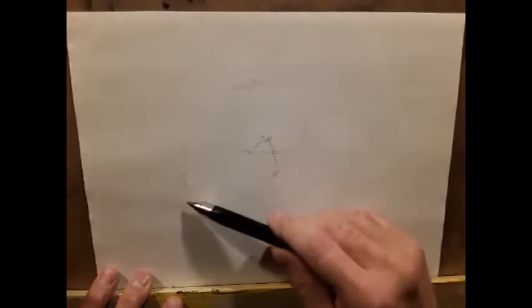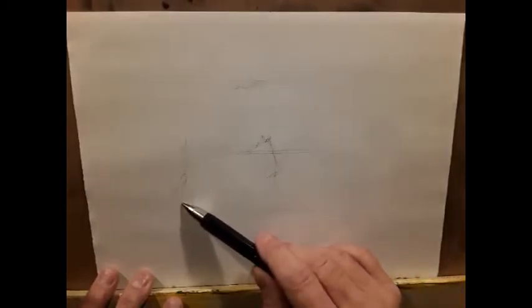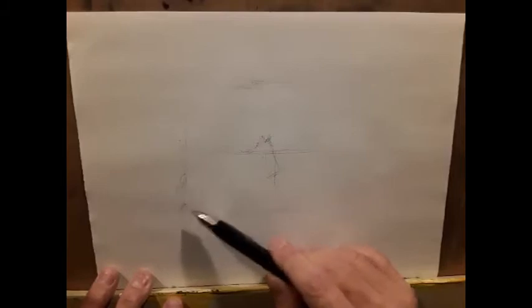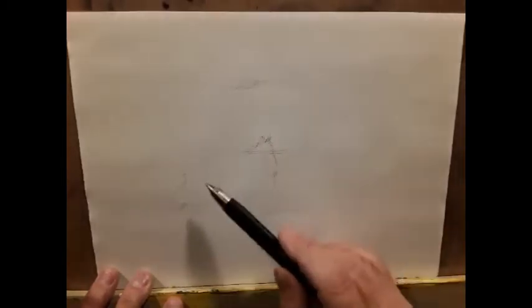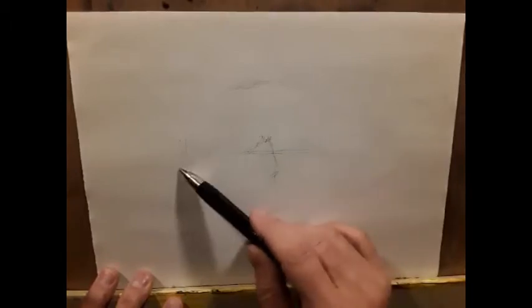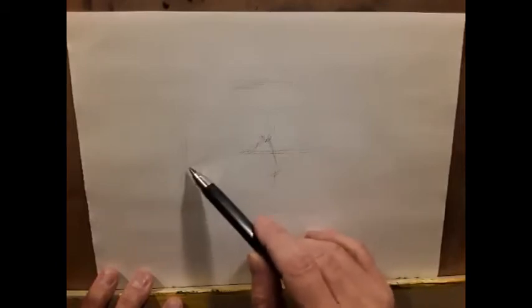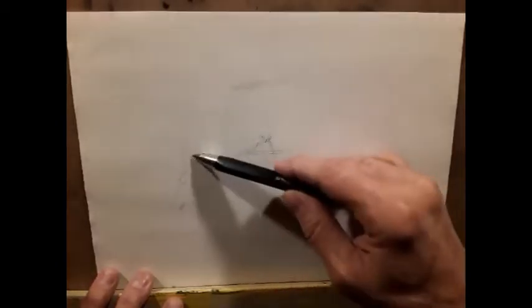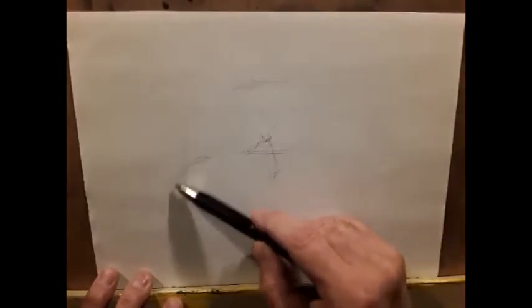That's way too high, but I draw very lightly at this point in the drawing to make sure there's nothing set in stone, so to speak. I'd say the back of the horse is just under this halfway line, about there.